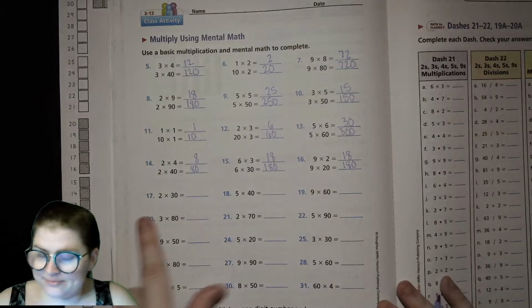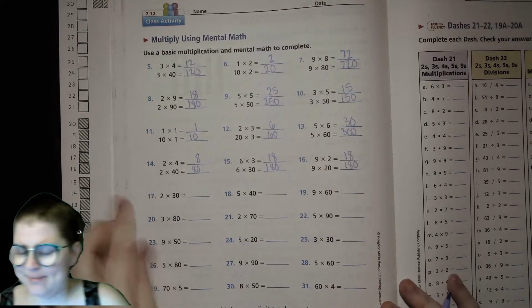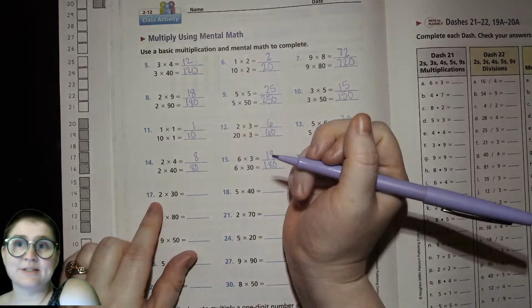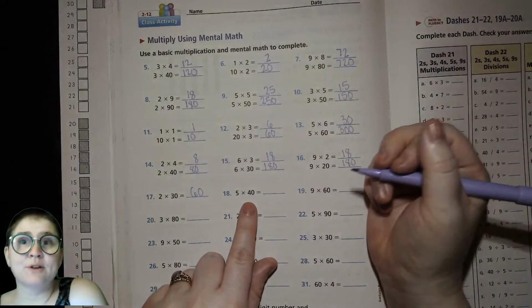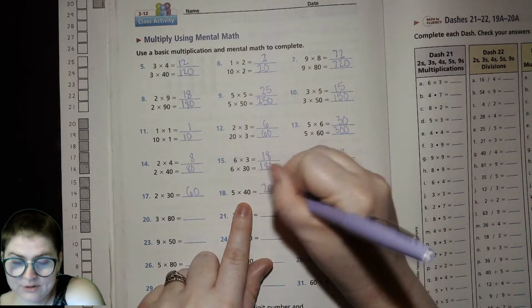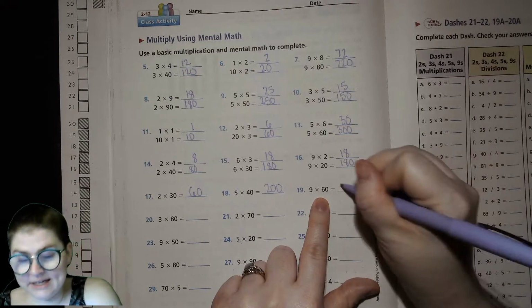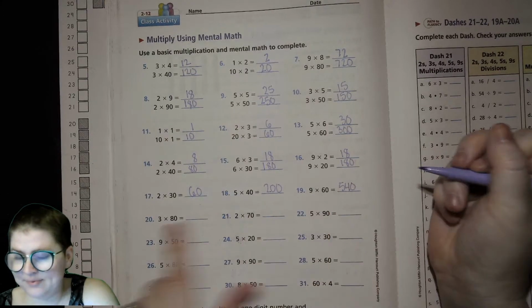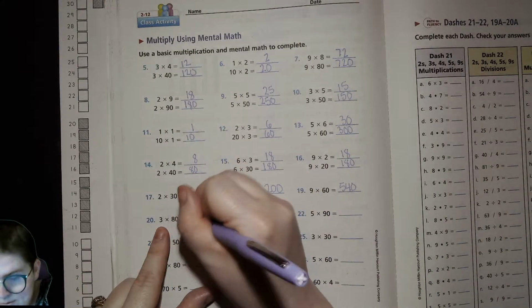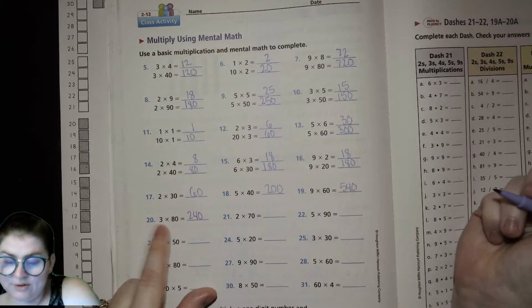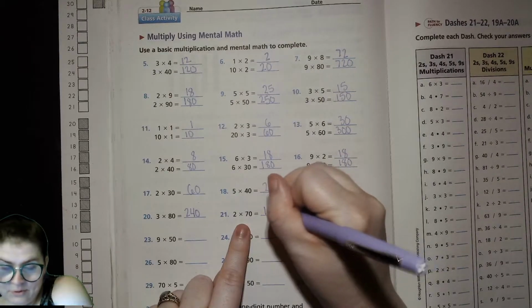So now, it's going to skip this first step, but you kind of do it in your head anyways, right? So 2 times 30, well, 2 times 3 is 6, so this is 60. 5 times 40, 5 times 4 is 20, so this is 200. 9 times 6, so I'm thinking 54 times 10, 540. 3 times 80, so that's going to be 240, so 24 tens. 2 times 70, 14 tens.